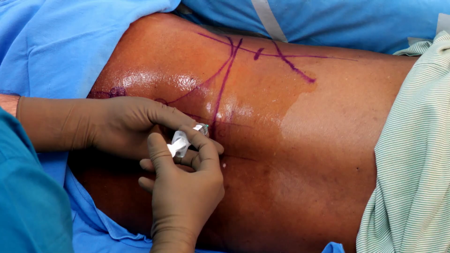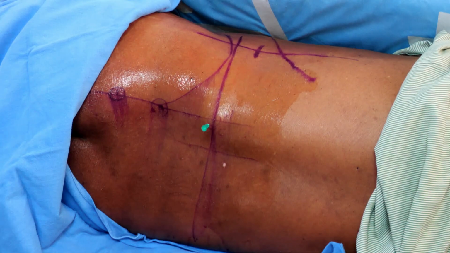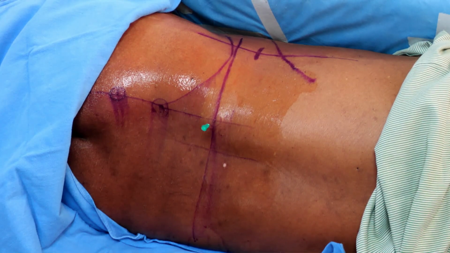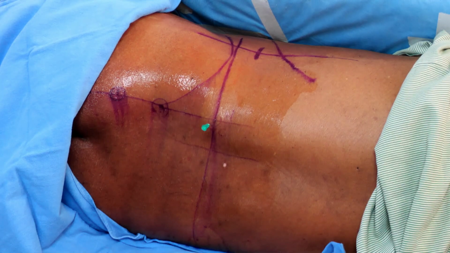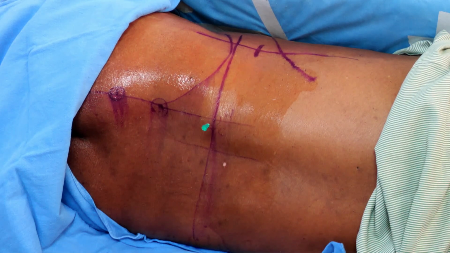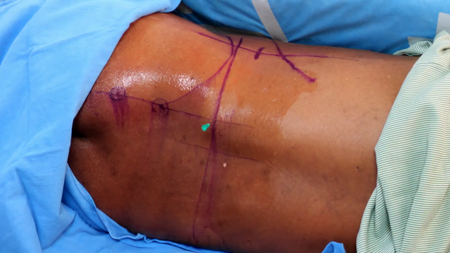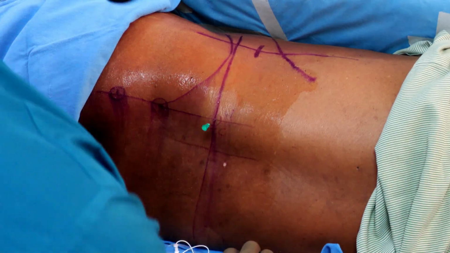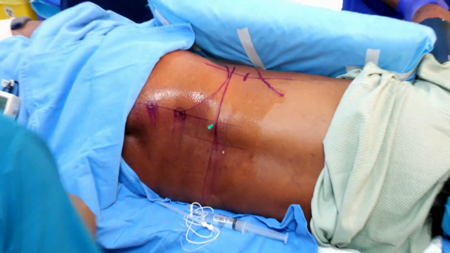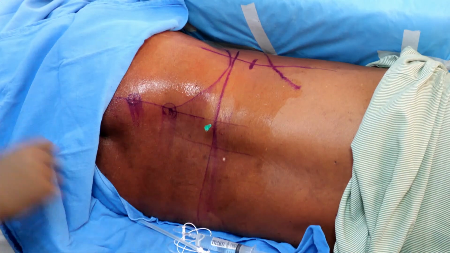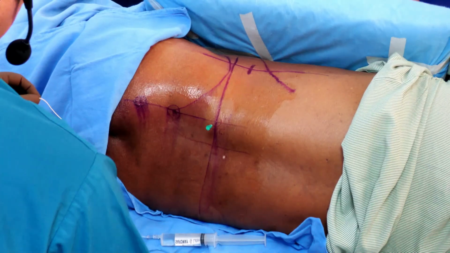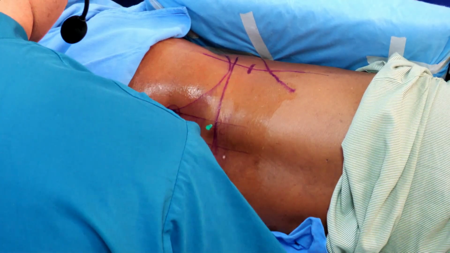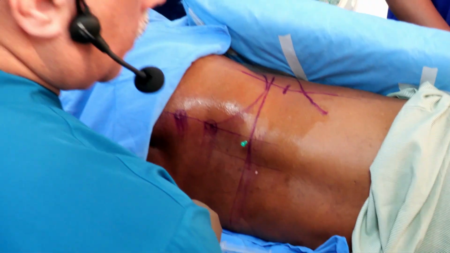Is the concept clear of Capdevilla's point, Winnie's point, till the time they appear? Sir, over to you. So I've already infiltrated lignocaine, though the patient will not require it, because the patient is being anesthetized with remifentanil, already an LMA has been inserted, and no muscle relaxants, of course, and there's some sevoflurane going on.